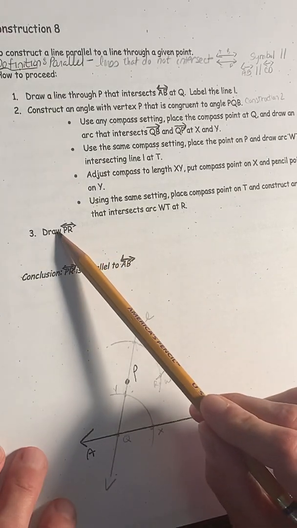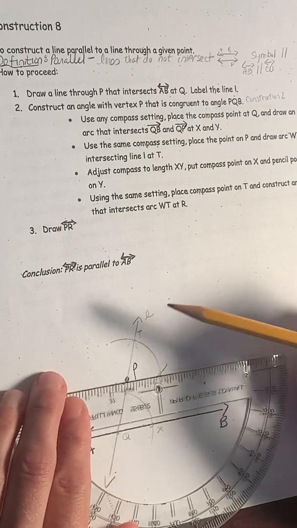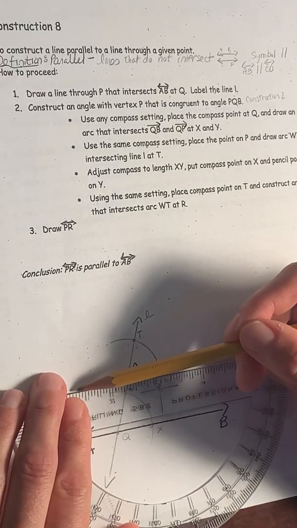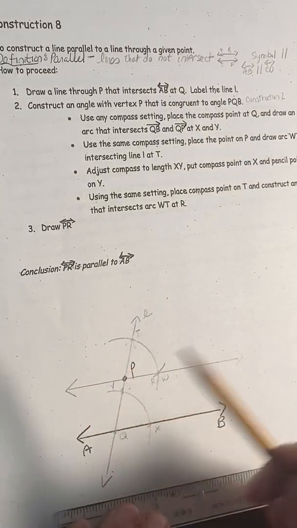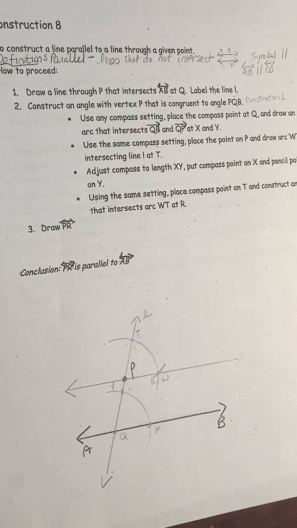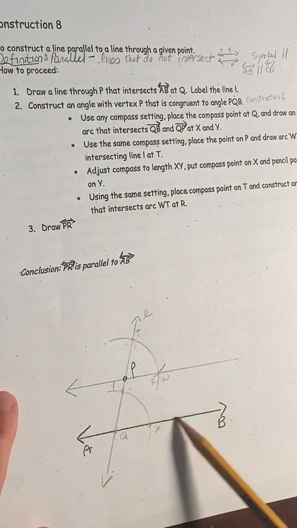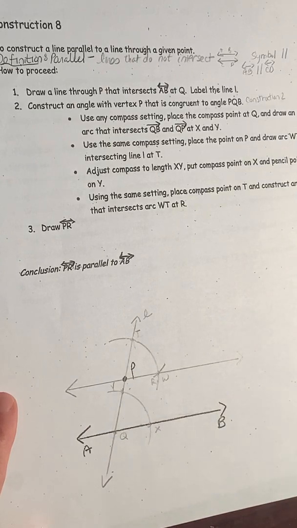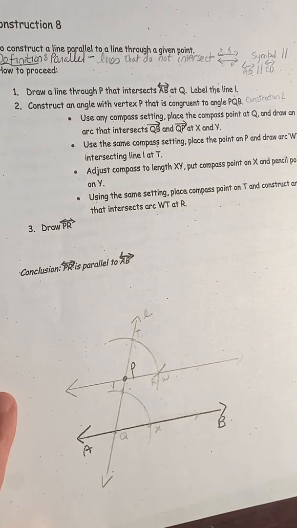Final step, draw line PR. So using your straight edge from P through R. And we've just constructed a line called PR that's parallel to line AB. Now you're going to notice this in upcoming lessons. To mark off parallel lines on the diagram, we use arrows. So that tells us that these two lines in fact are parallel.